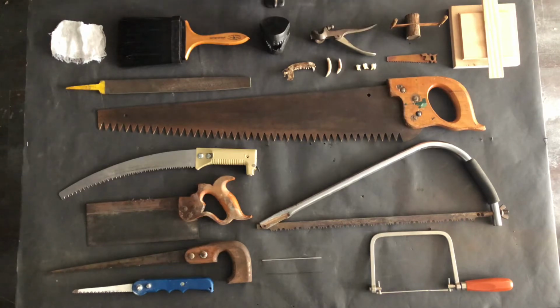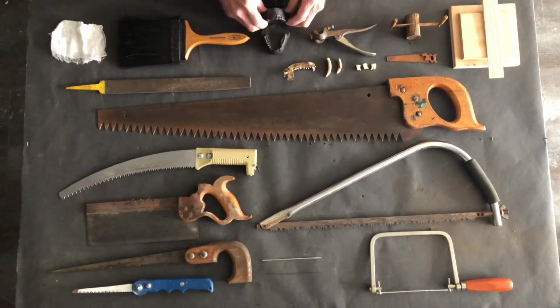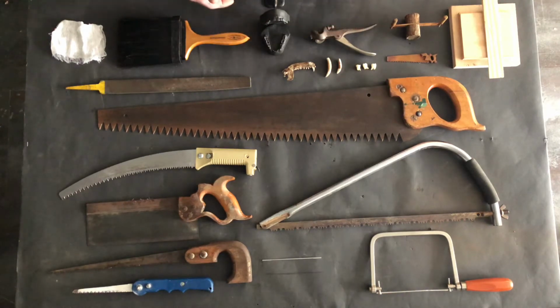So let's step back and talk a little bit about this idea of teeth and the way teeth work. And let's talk about that in relation to working with wood products, right? So we have teeth, and our teeth are engineered or designed for different applications.